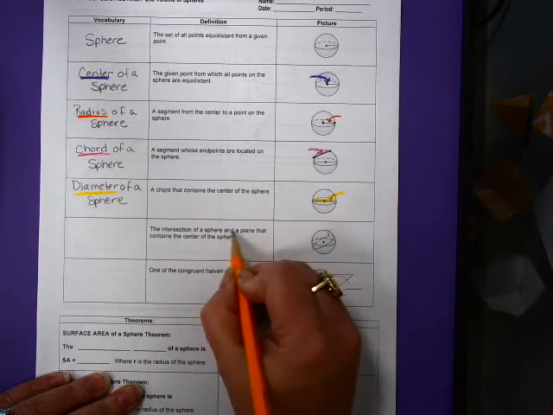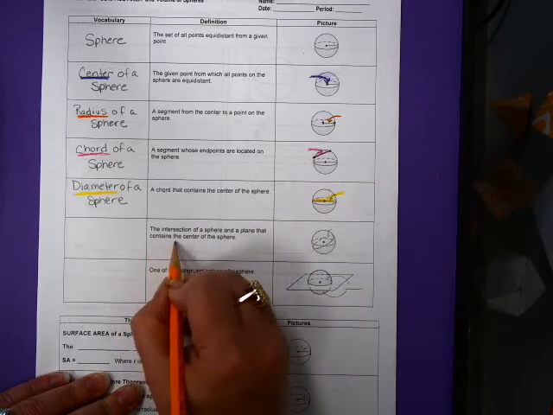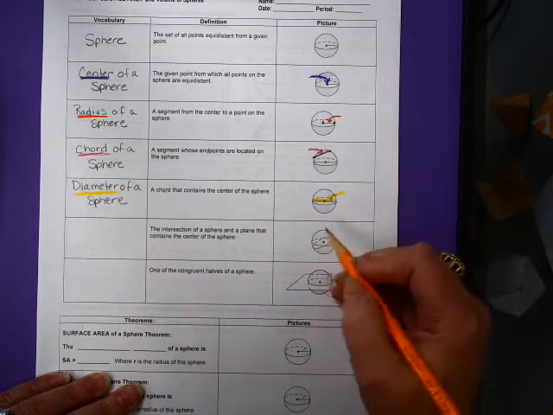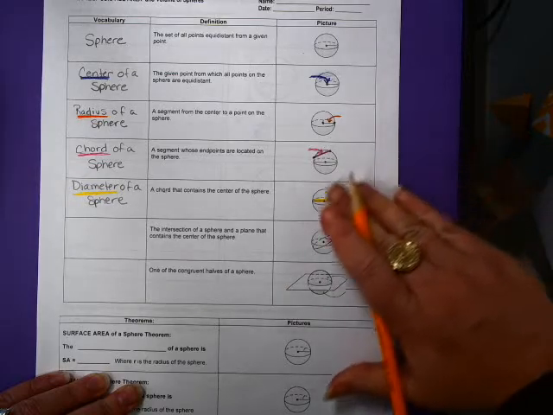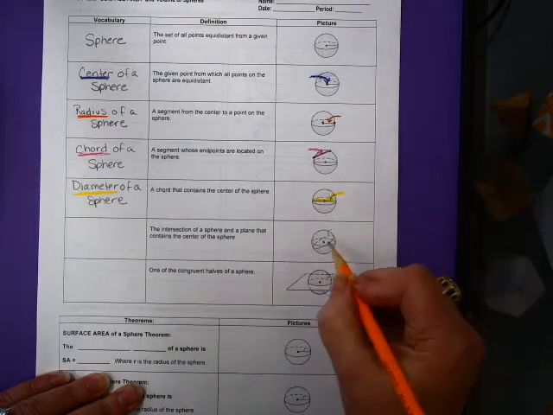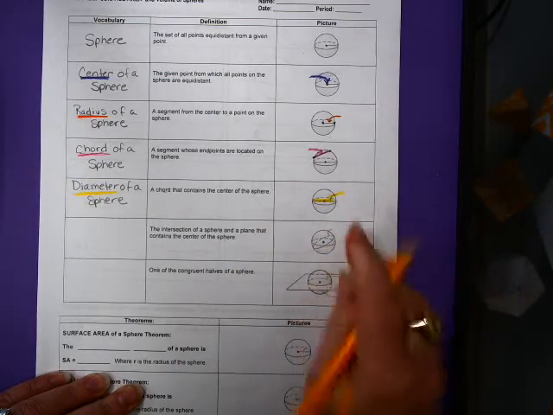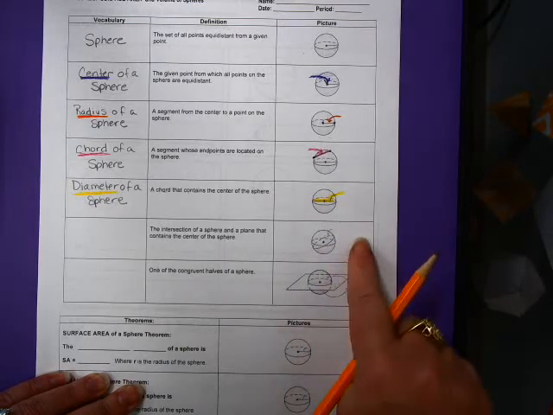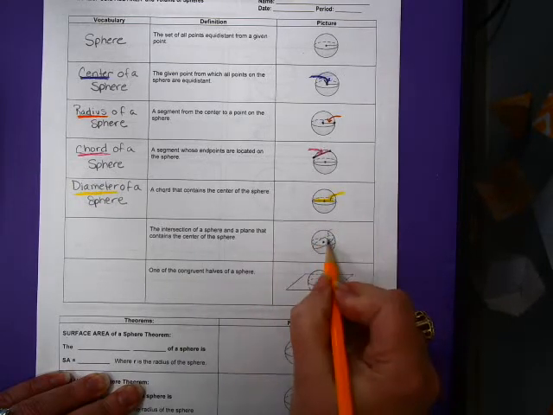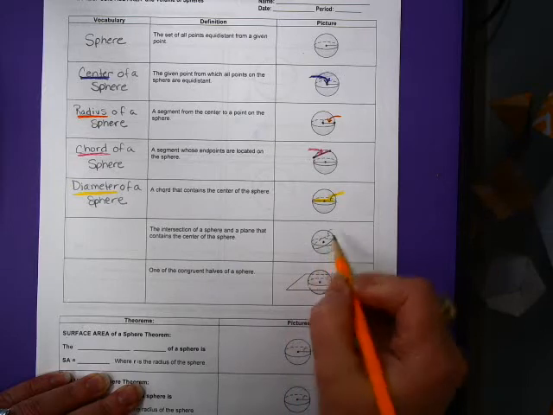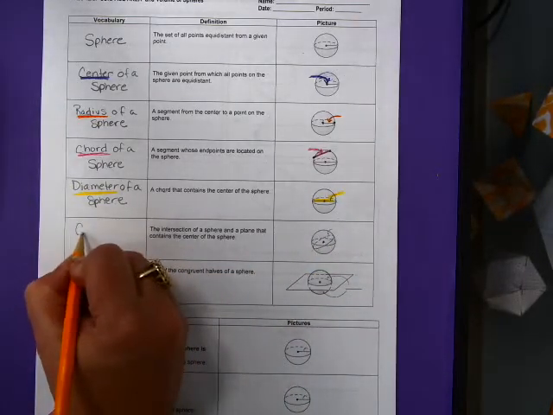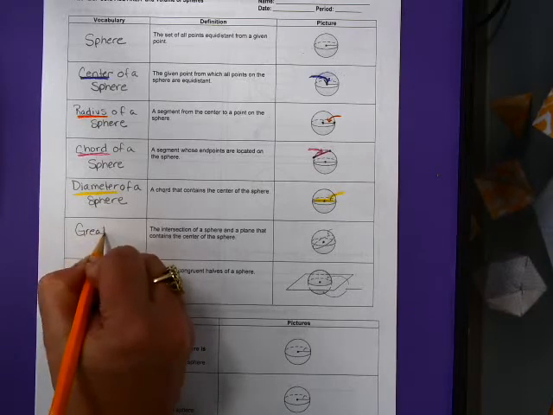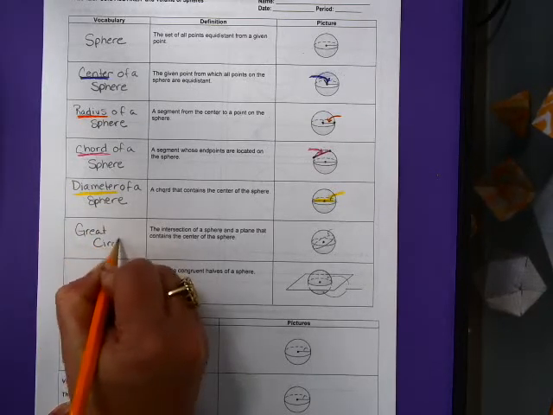And then the intersection of a sphere and a plane that contains the center of the sphere. So you can think about a plane like down here that's cutting into the circle, and it goes actually through the center, where it comes, like this one does, comes straight through here. So it creates this circle, and we call that the great circle.